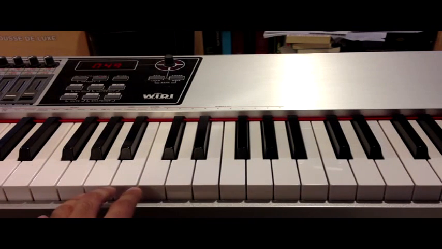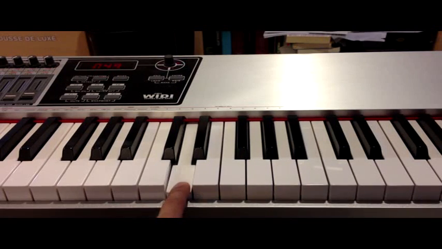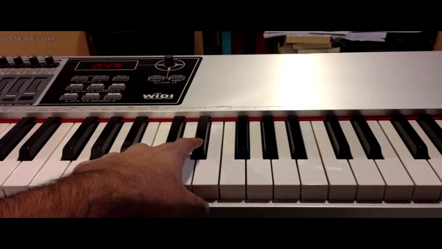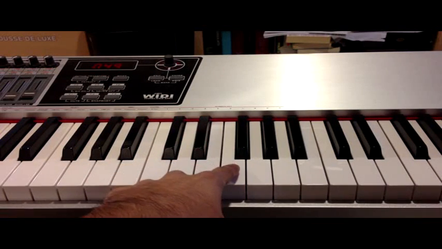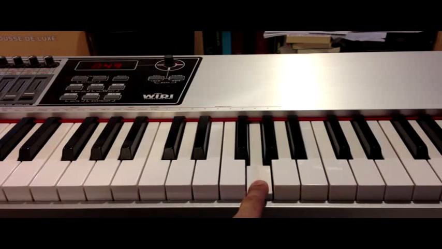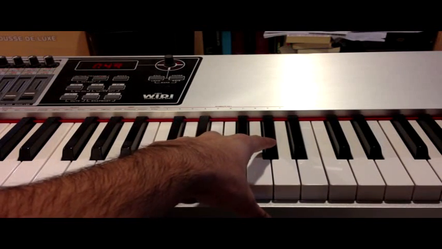So when you're playing the C minor scale, you start at the C, you move a whole step up to the D, a half step up to the E flat, then you move a whole step up to the F, another whole step up to the G, a half step up to the A flat.